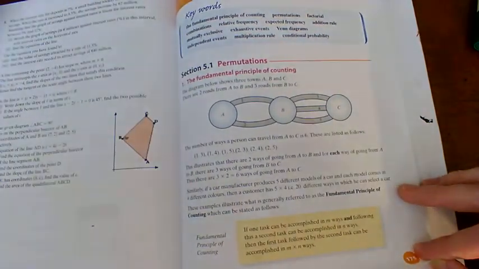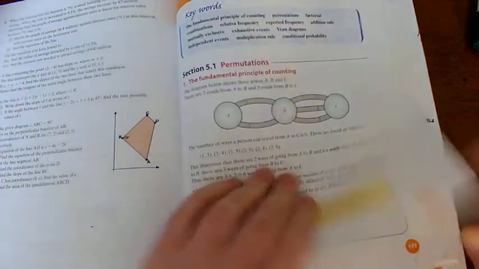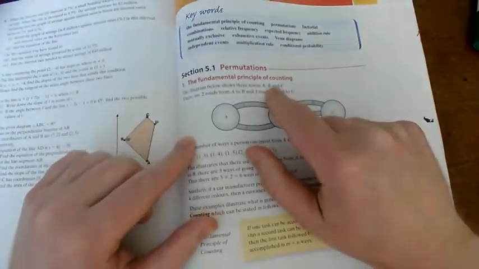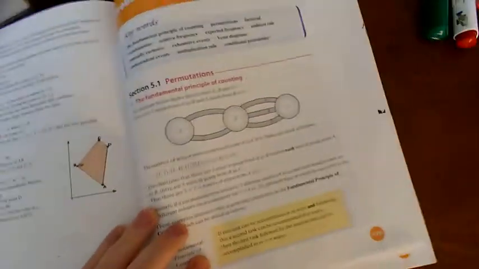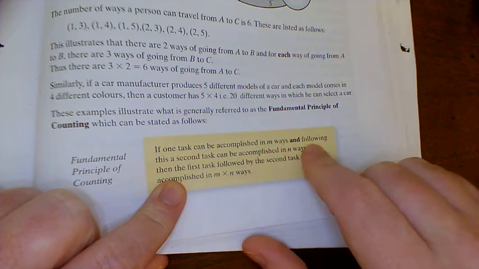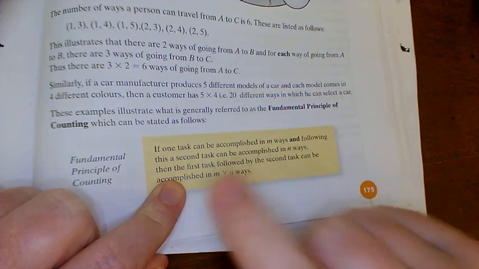Okay, so it's the double today, so we're going to be doing permutations, but we're going to finish this tomorrow because there's quite a lot in this. Alright, so we're going to start off with permutations. First, the fundamental principle of counting, which we did back in first year. If one task can be accomplished in m ways, and the following second task in n ways, to find the total combinations, you just do m by n.